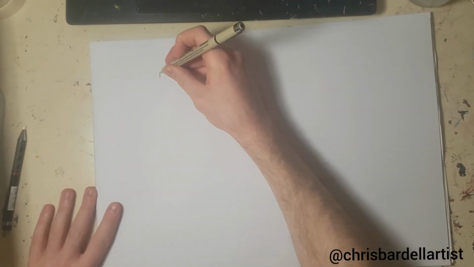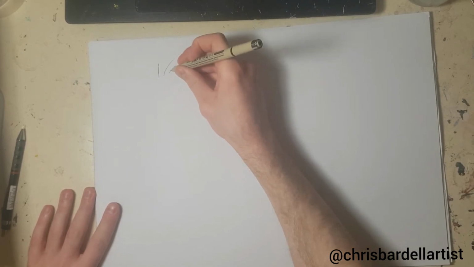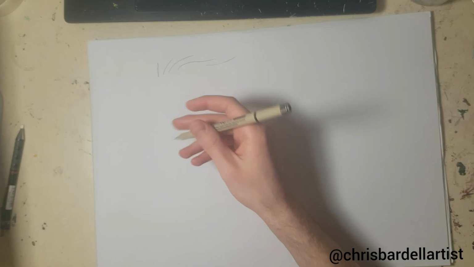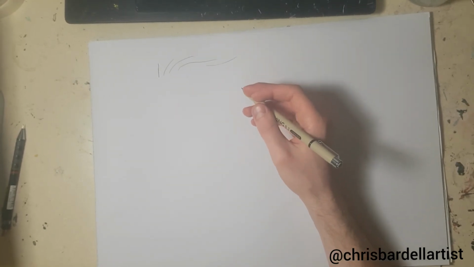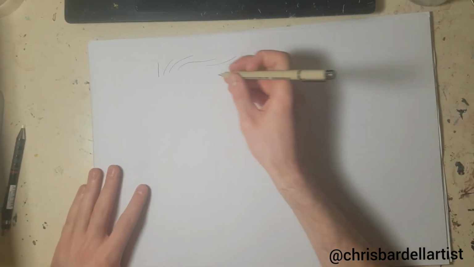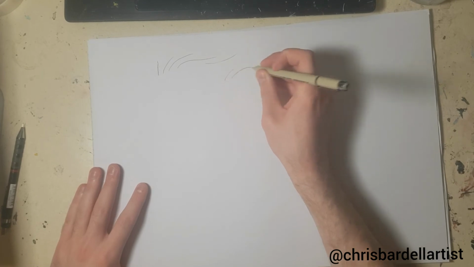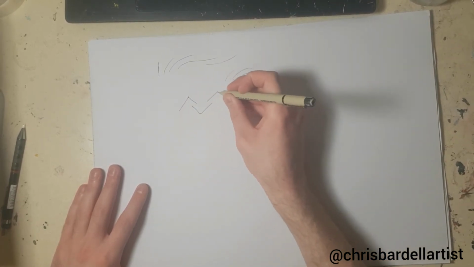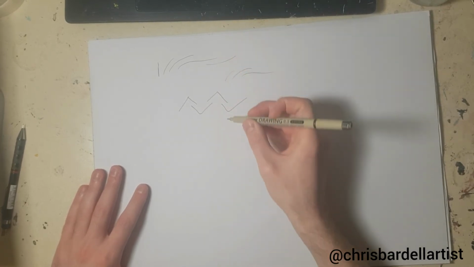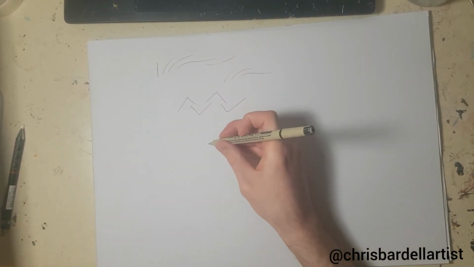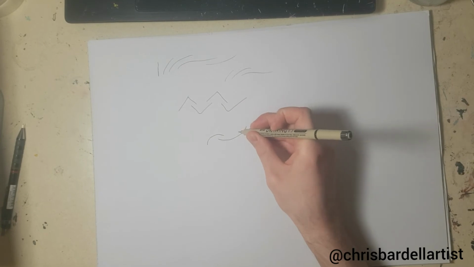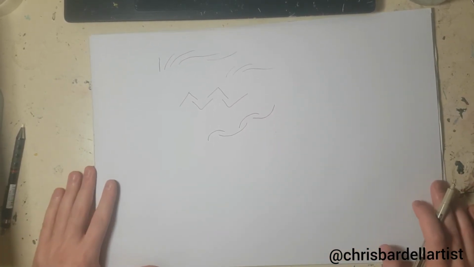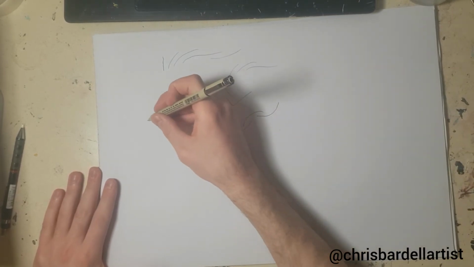So you want to practice doing this as well, making each line jump into the next, leading the eye through the lines. Even this is using the same concept, but it's a different sort of experience. Or like this, it's the same thing, but it looks different.